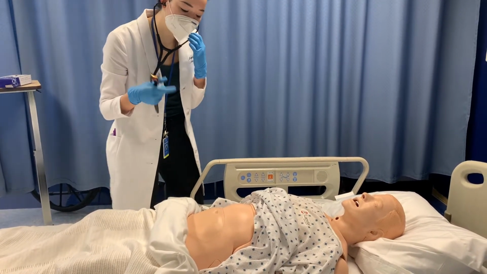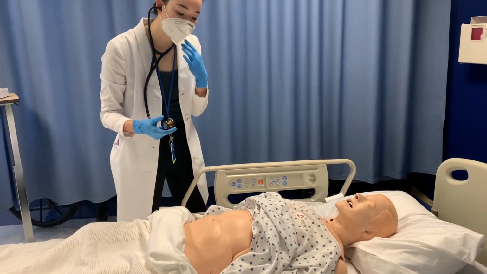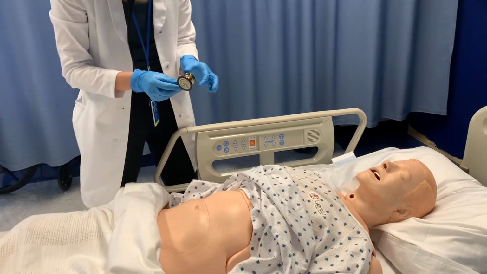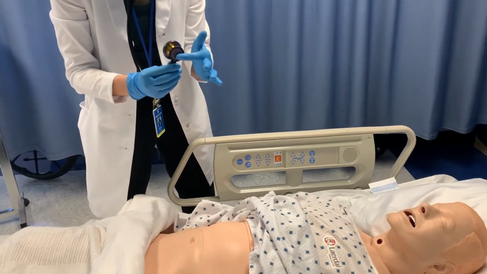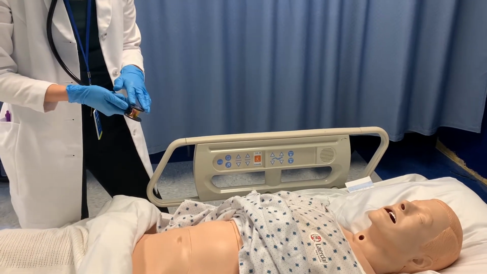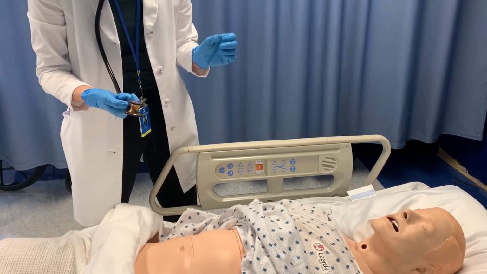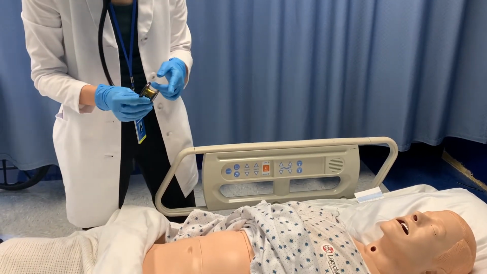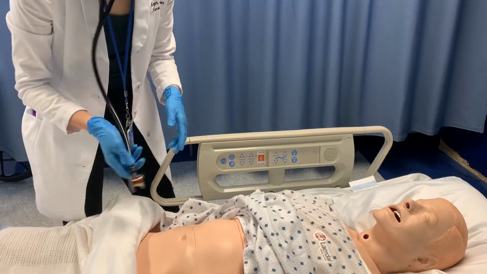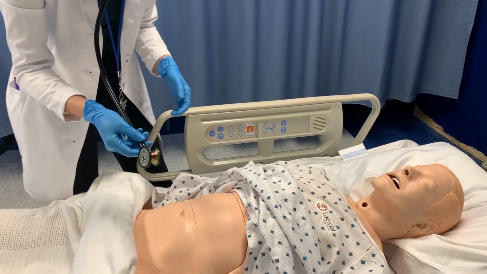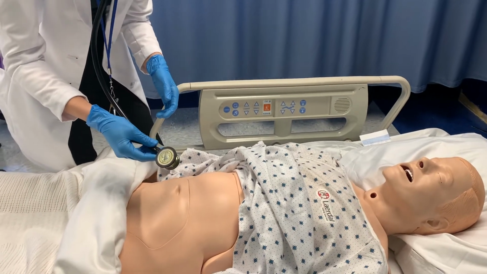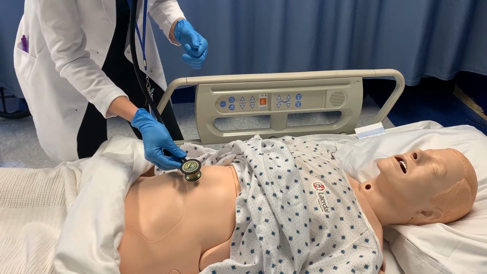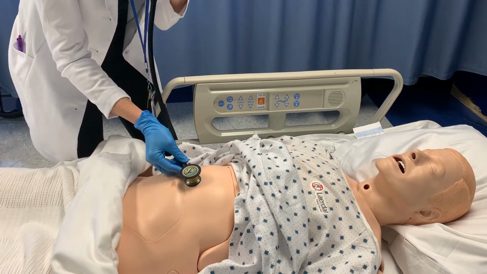While I have my stethoscope on, I also want to listen for bruits in the abdominal aorta. So I'm going to change my stethoscope and turn it to the bell to listen for bruits. Bruits are turbulent sounds that are lower pitched sounds, which is why I want to use the bell of my stethoscope. And the place that I want to put my stethoscope is going to be about 1 inch above the umbilicus, which is where the abdominal aorta will be. And so I'm going to be listening for bruits here.